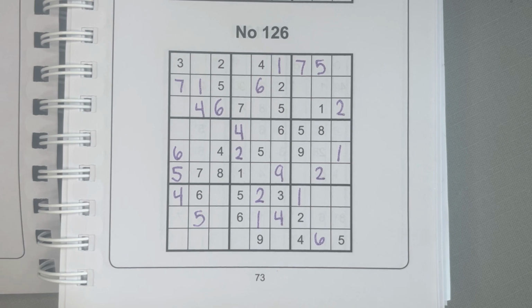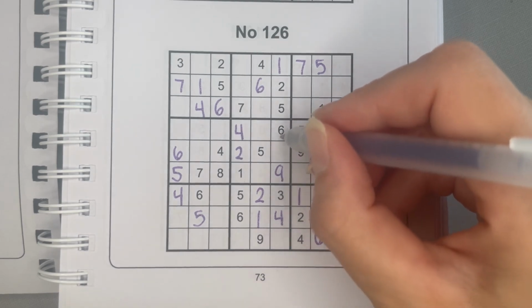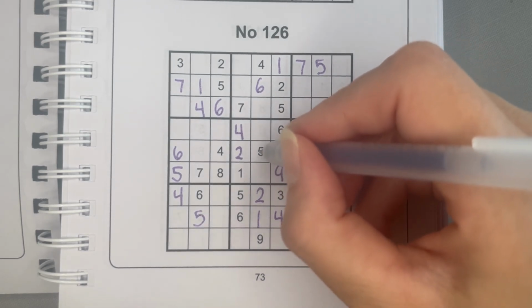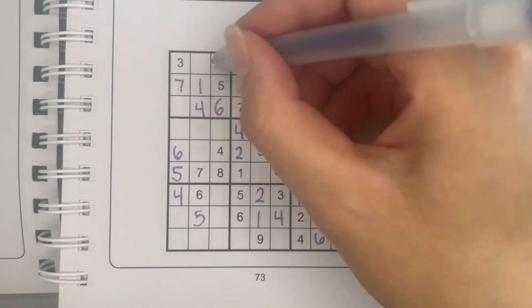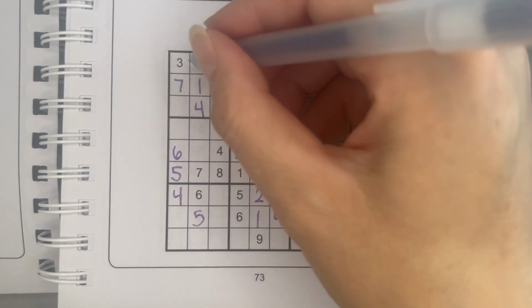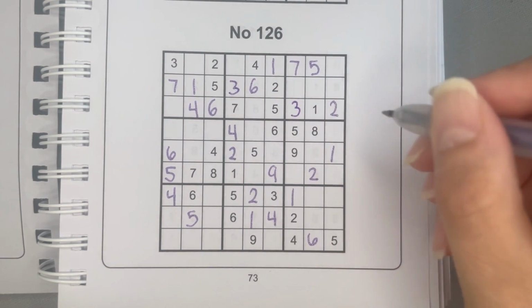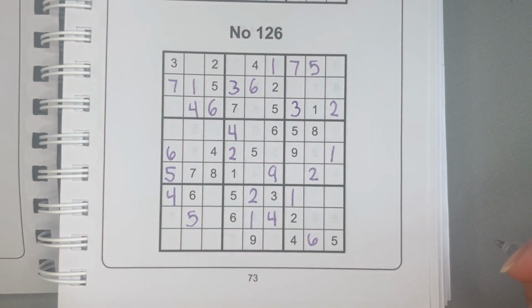Alright, let me look at 3's. Okay, there's a 3 in this column, which means there will be a 3 in this column. Then there's a 3 in this row, so this is my 3. Over here, there's a 3 in this row, and a 3 in this row. So here's my 3. Bottom, 3, 3.